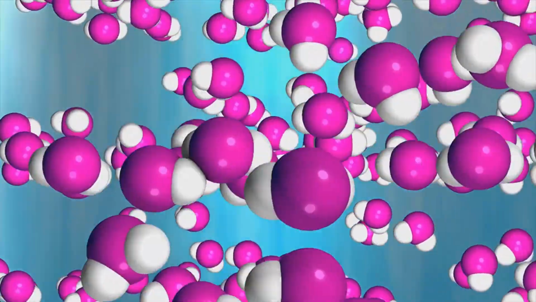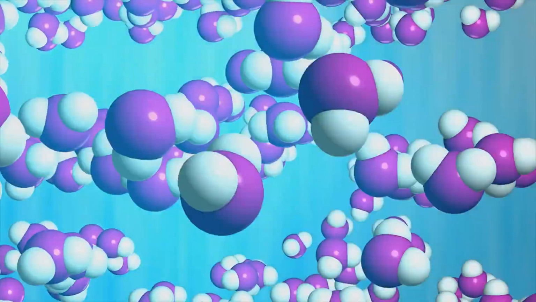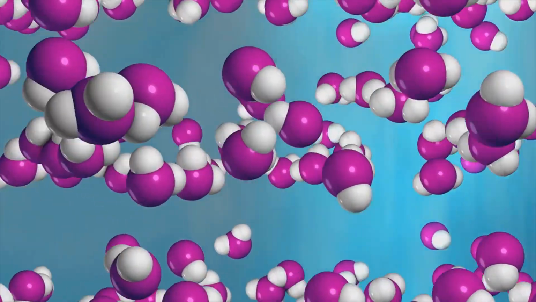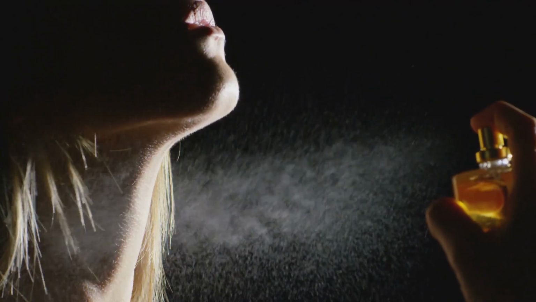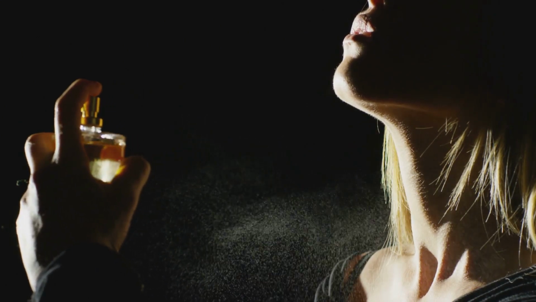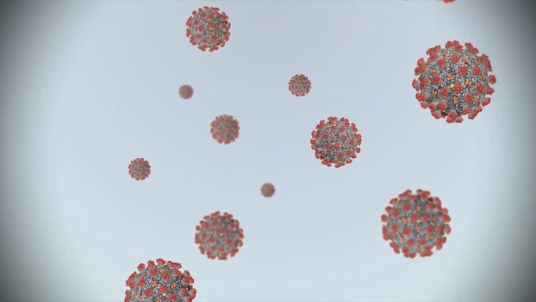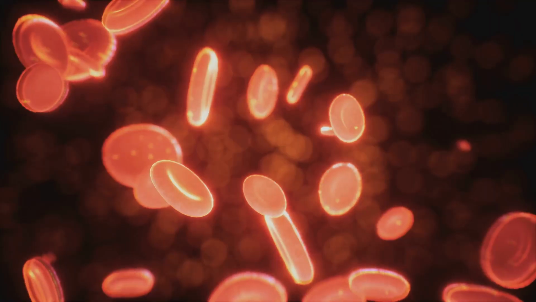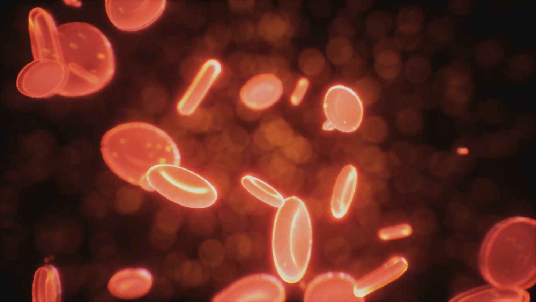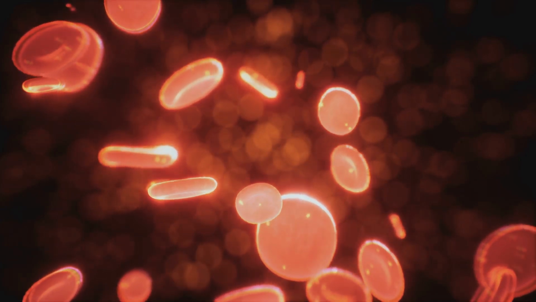Passive transport is the simpler of the two processes, requiring no energy from the cell. It's driven entirely by the natural movement of molecules from areas of higher concentration to areas of lower concentration, a process known as diffusion. Imagine spraying perfume in one corner of a room. The scent naturally spreads out to fill the space because the molecules move from where they're most concentrated to where they're less concentrated. This same principle applies to cells. Oxygen, for example, diffuses into cells from the bloodstream because the concentration of oxygen is higher outside the cell than inside.